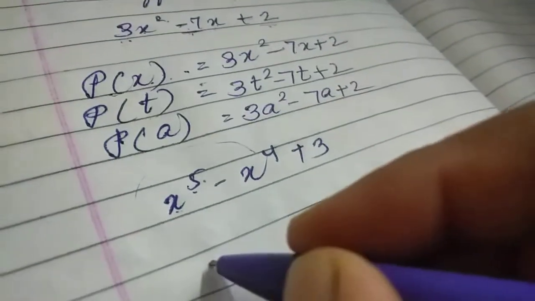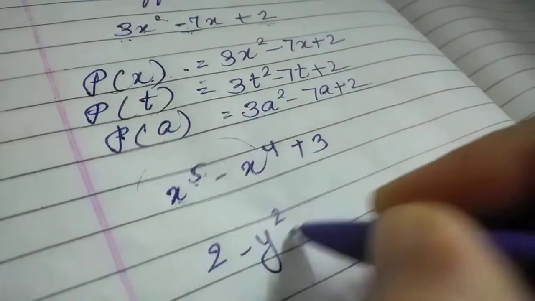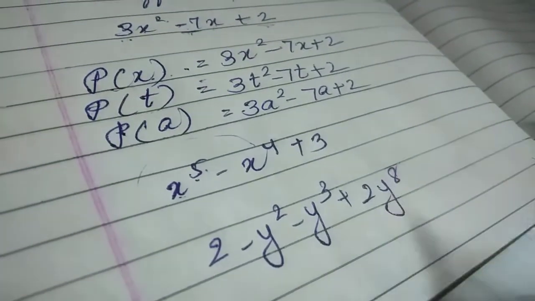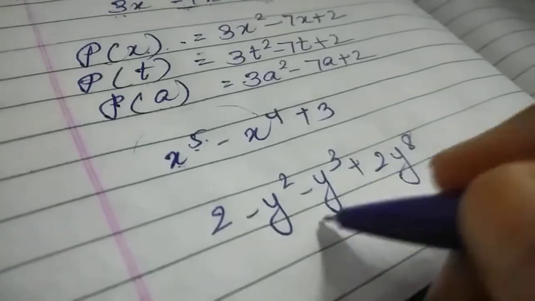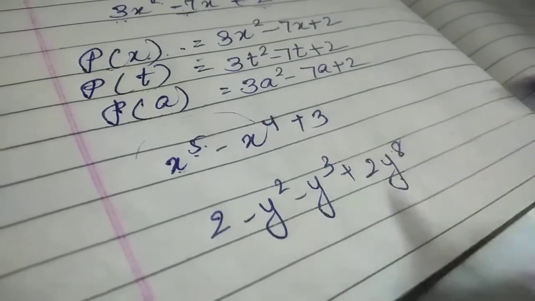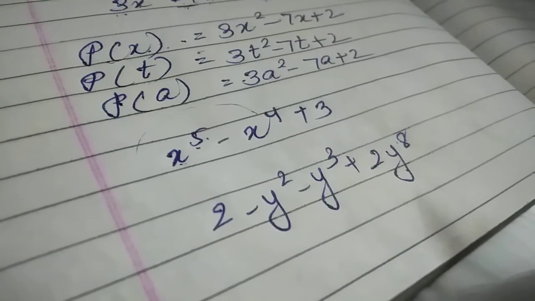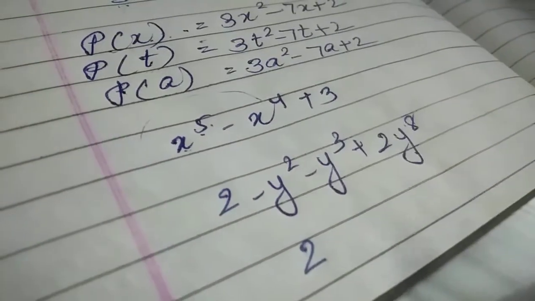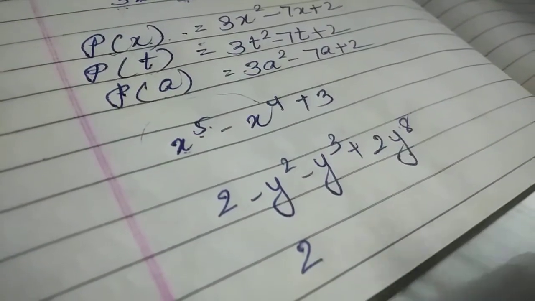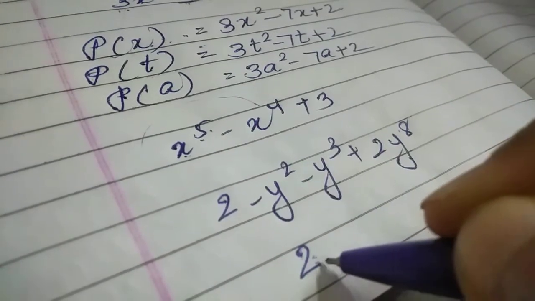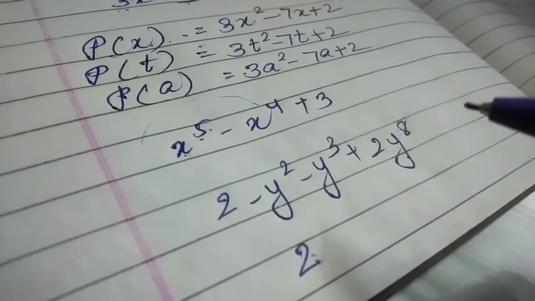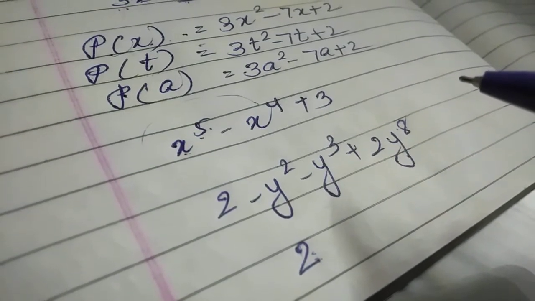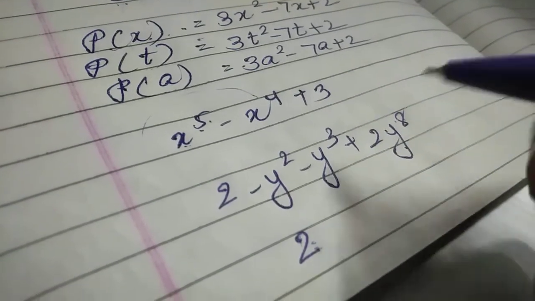Now if I say 2 minus y square minus y cube plus 2y raised to 8, then here the highest degree of y is 8. So the degree of this polynomial will be 8. But if there is only one constant and no variable in this, then the degree will be 0. The degree of the polynomial is 0.